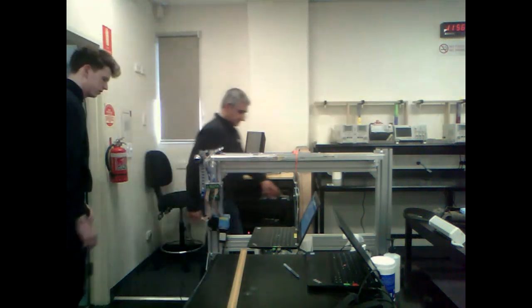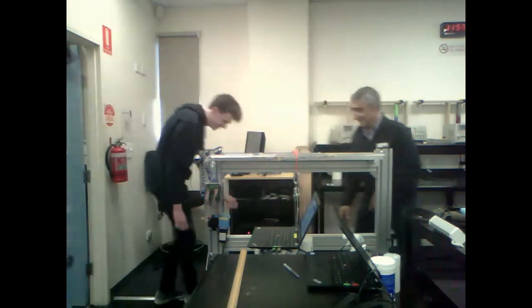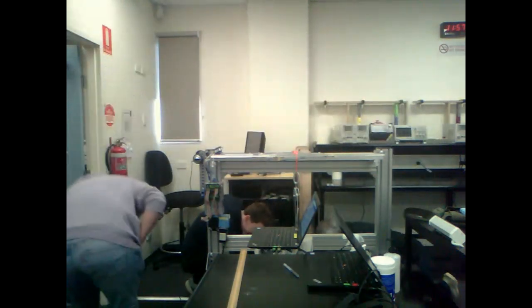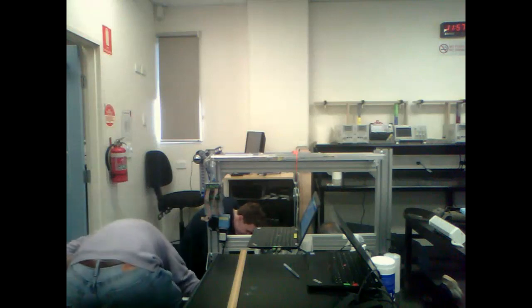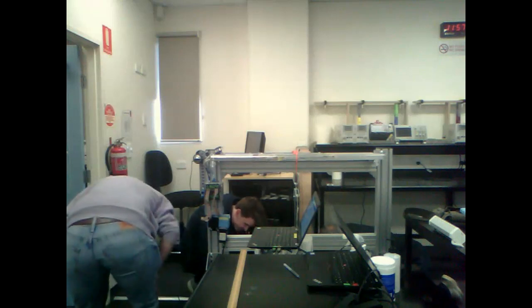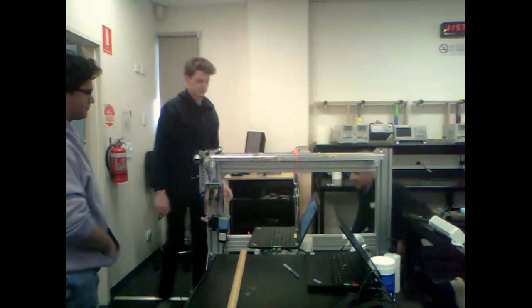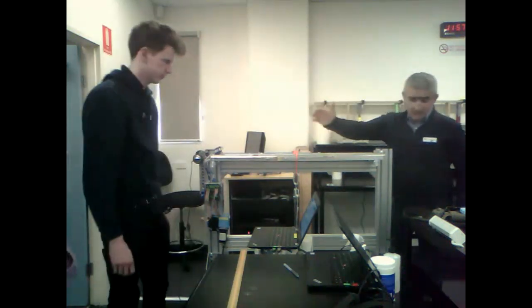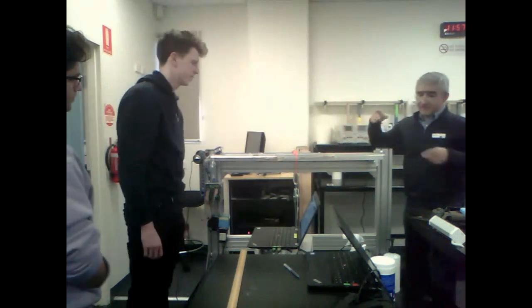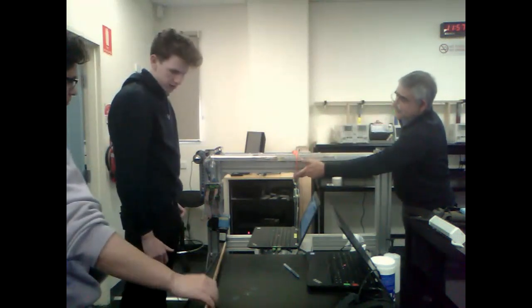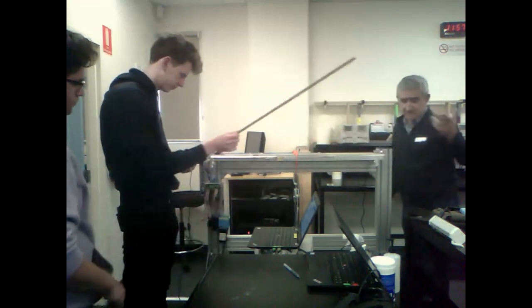Okay, now we have to hang the victim. Hang him. Now, one more thing is that the load is not right in the middle of the beam. If you measure it from that center to here, I think that is 49 something.